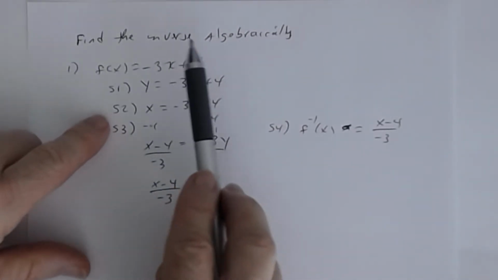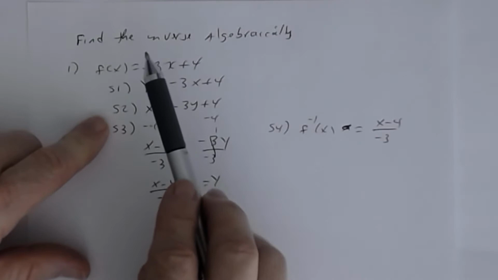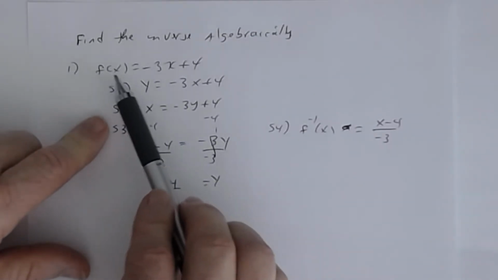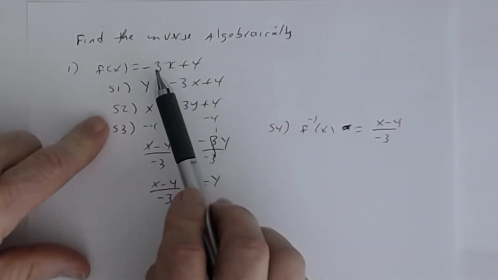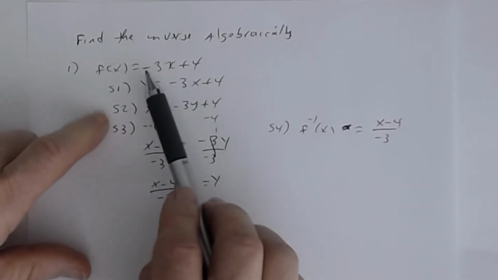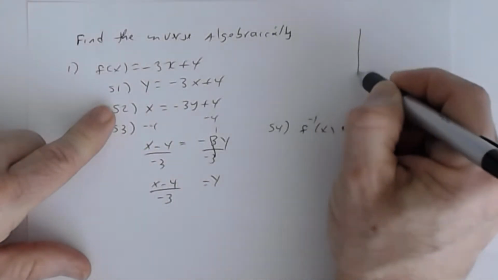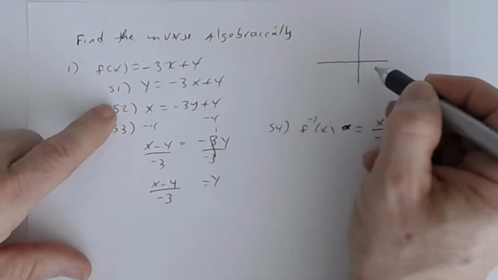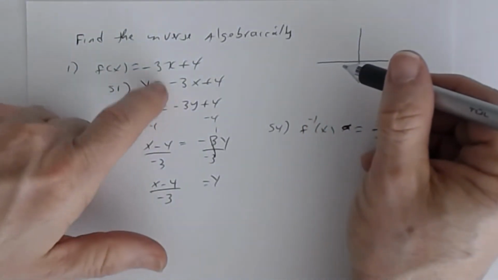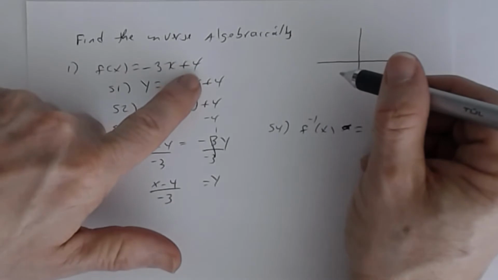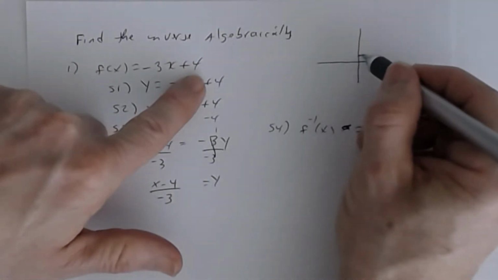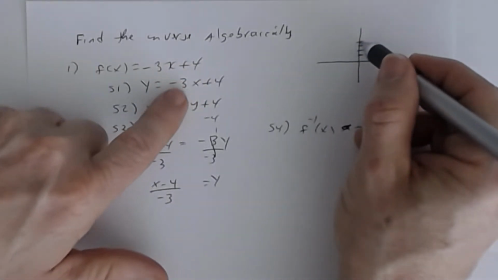but remember, before we can talk about finding the inverse of a function, you got to make sure that that function is a one-to-one function. So notice that this is a one-to-one function. I want you to see this. This is a one-to-one function because if you were to graph it, and we're not, but it has a negative slope, right? And the y-intercept is 4, and so you go down.